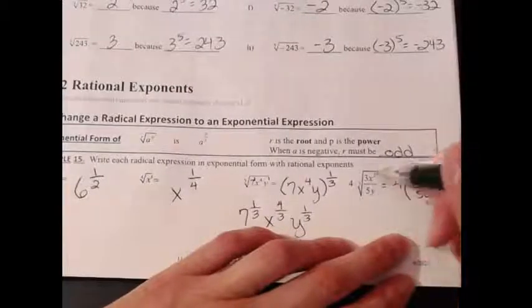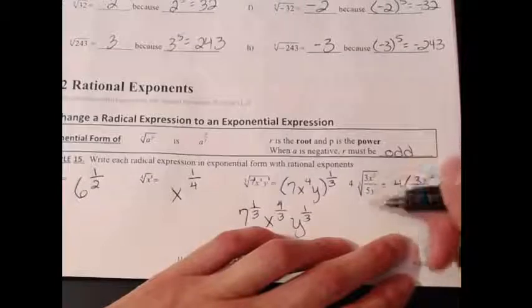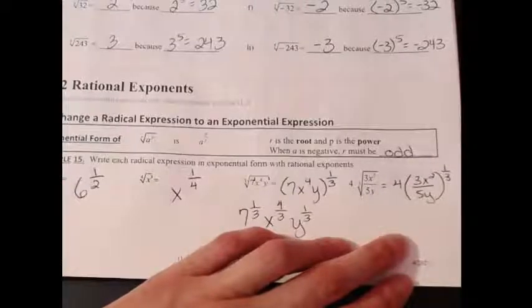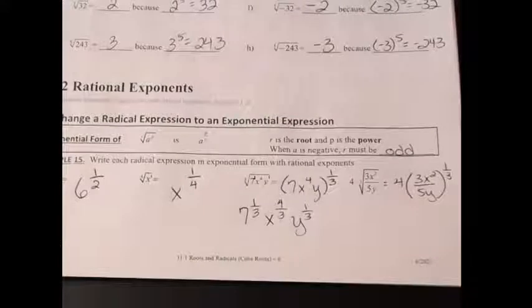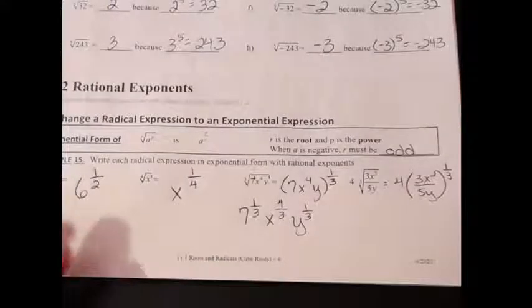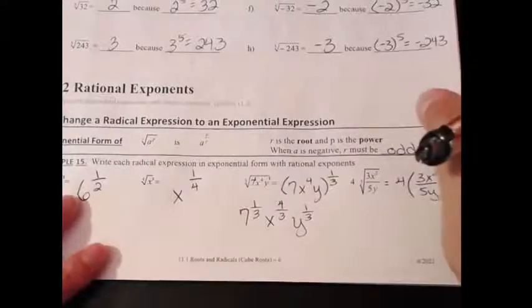Think of this expression under the radical as a quantity being raised to the first power, and the root is 3, so power over root. This would actually be a great way of rewriting this in exponential form. If we wanted to open everything up, we can. It's just going to be incredibly messy. So I'm actually going to leave my answer just like that, because we're just practicing on how to rewrite this. Let's go ahead and turn the page.